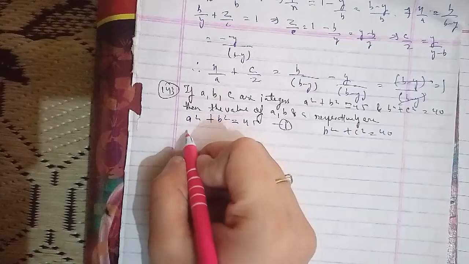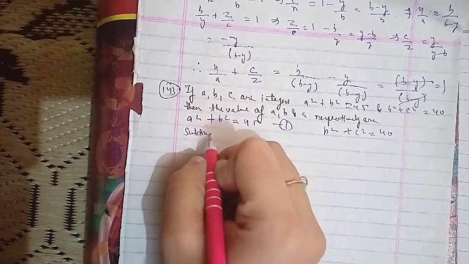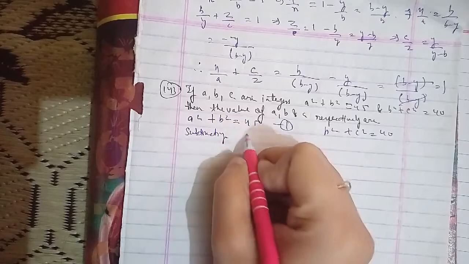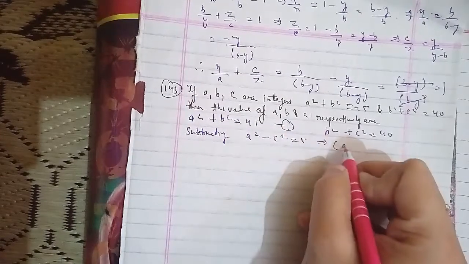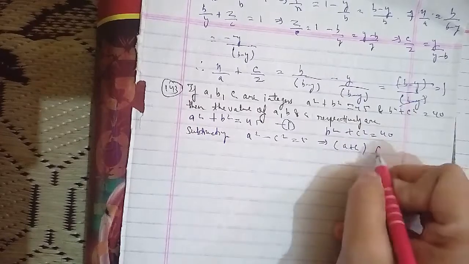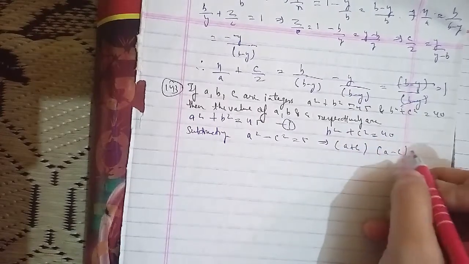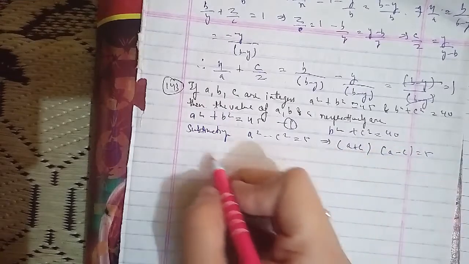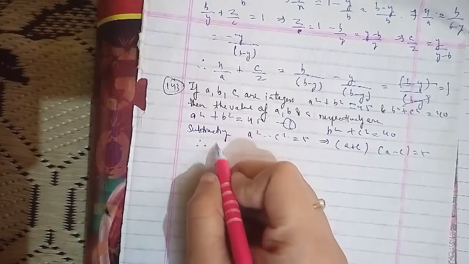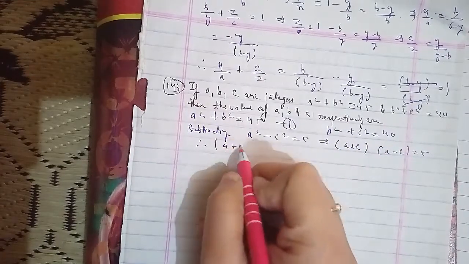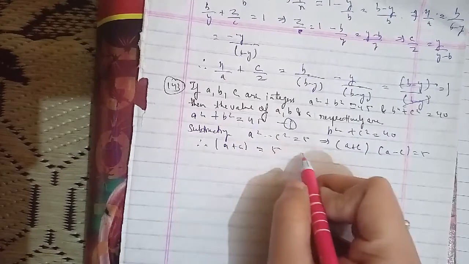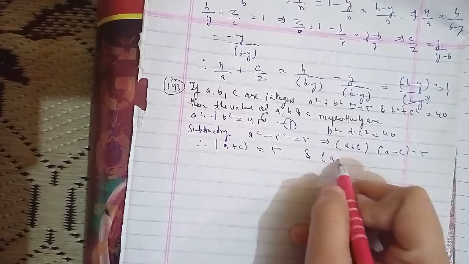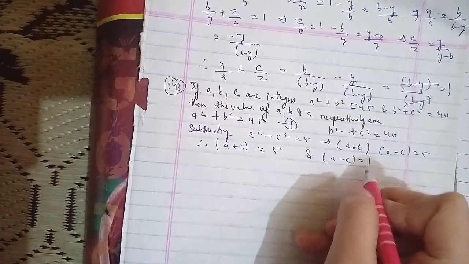On subtracting, we get a square minus c square equals 5, so a plus c times a minus c equals 5. So a plus c equals 5, a minus c equals 1.